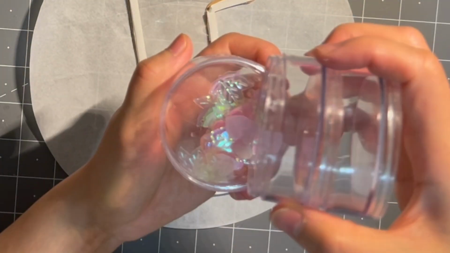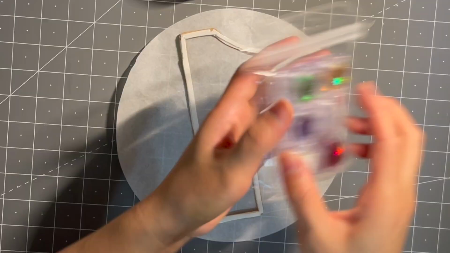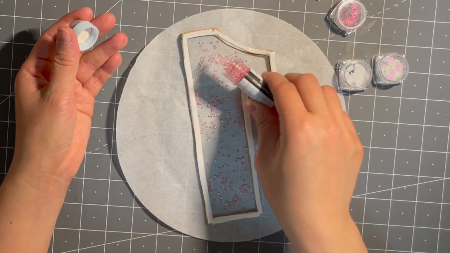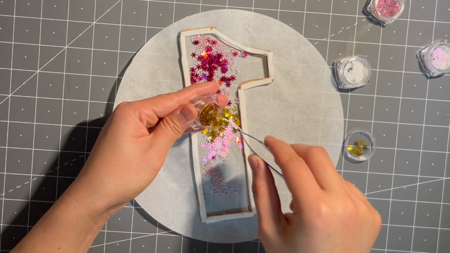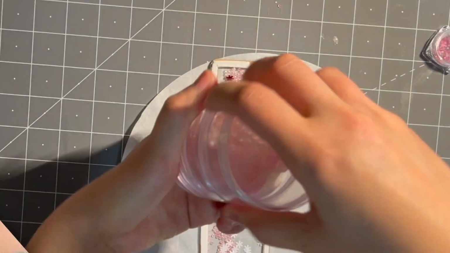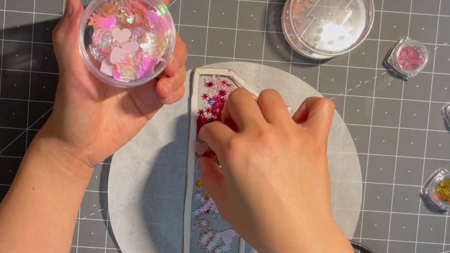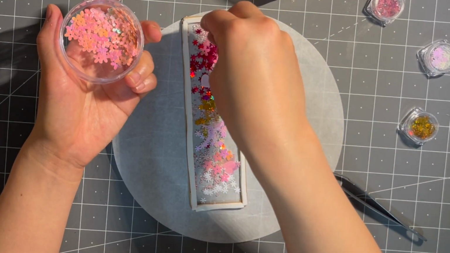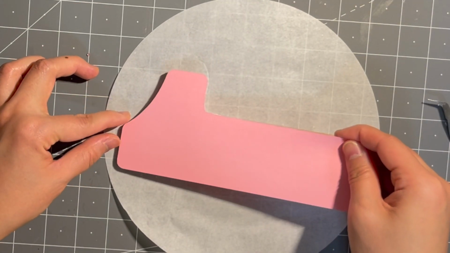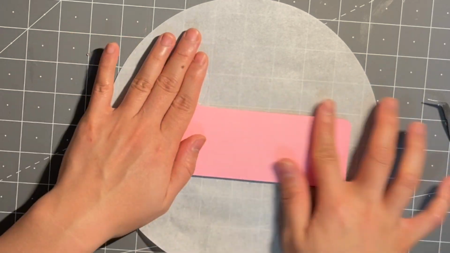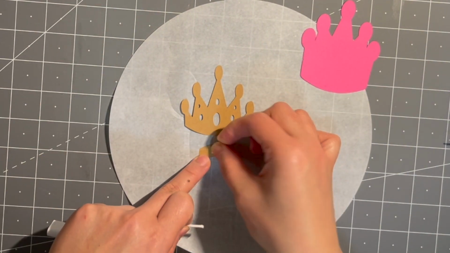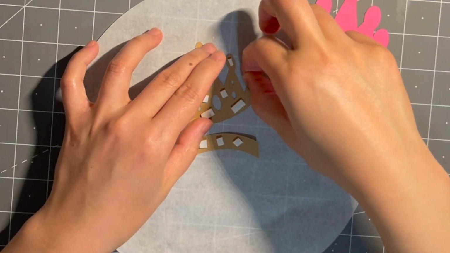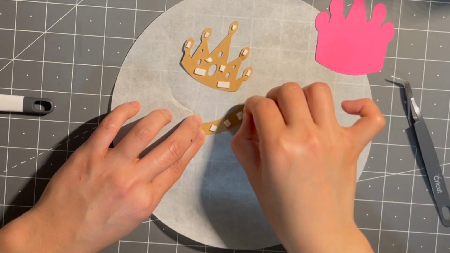So these are what I'm going to put inside a shaker. Now I'm just removing the backing of the foam tape.